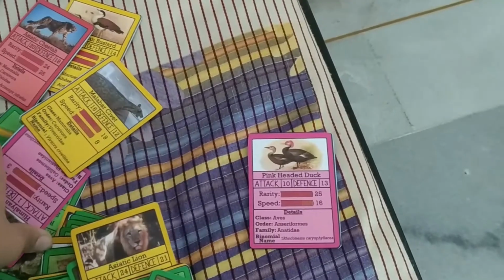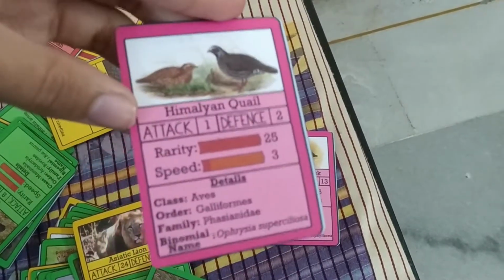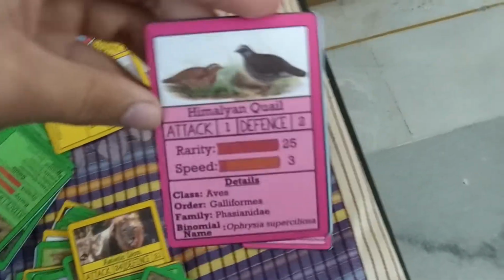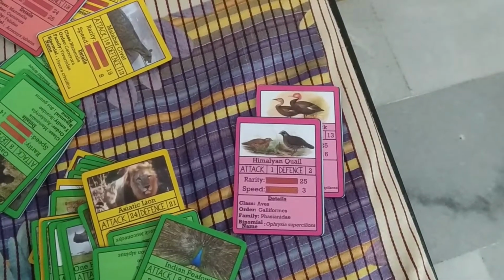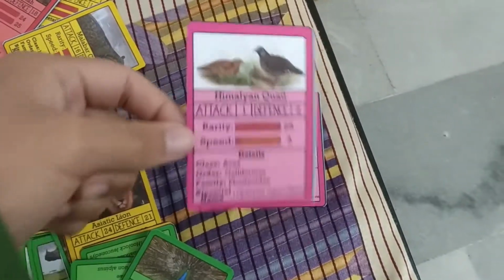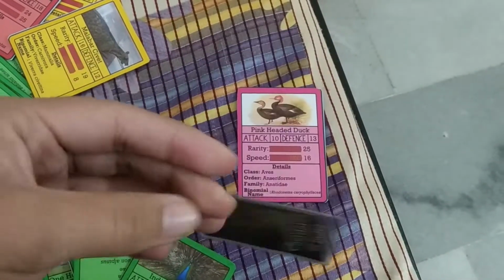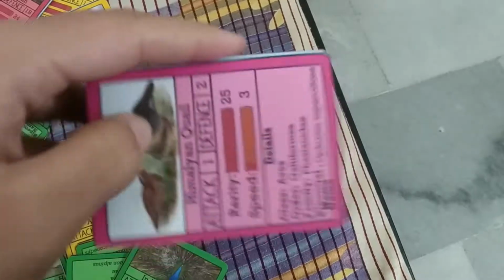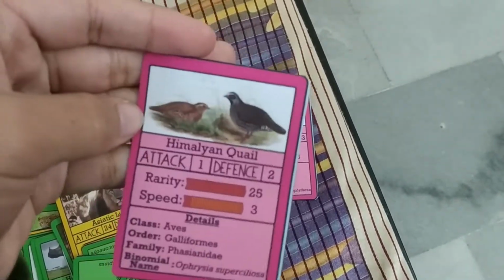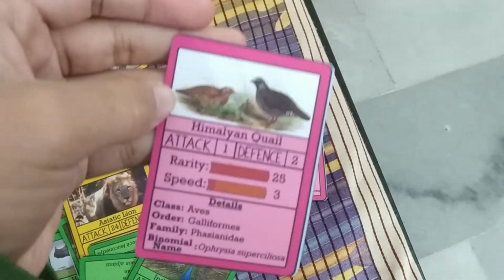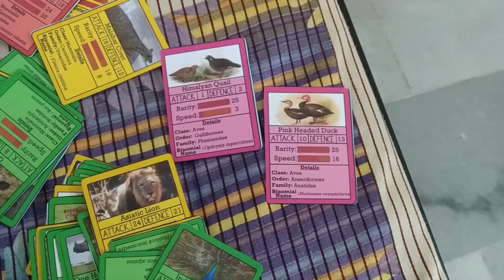And the pink card that we have is the Himalayan quail. Fun fact about the Himalayan quail: it was only found in Uttarakhand, and it was only reported twice in the official journals of biology. So the Himalayan quail has only been found in Uttarakhand, and some people consider it extinct for the last 50 years, because it has not been seen. It just disappeared.